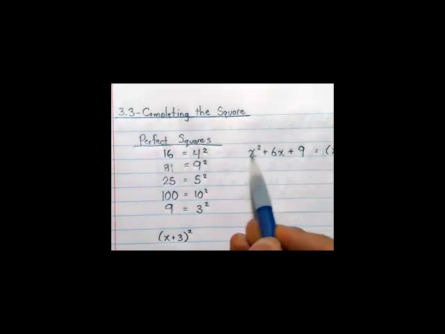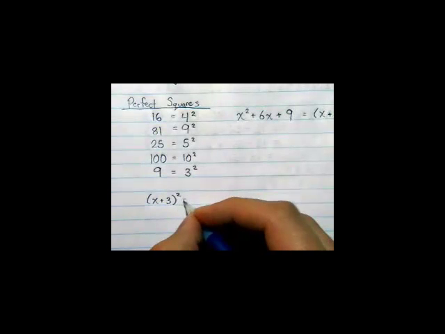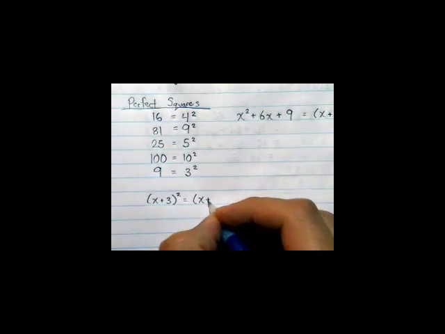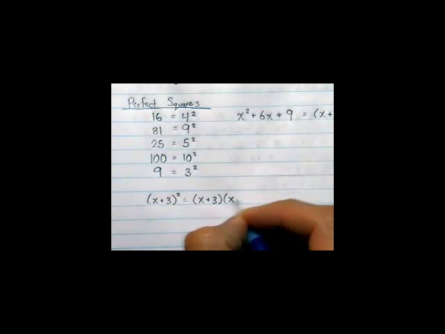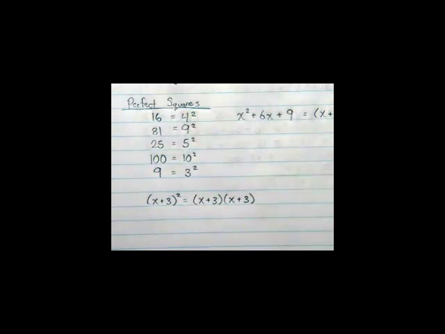the reason that I knew it was this is because I did a little multiplying in my head. If it's x plus 3 squared, that's x plus 3 times x plus 3, right? Whatever's being squared, it's that thing times itself. So x plus 3 times x plus 3.